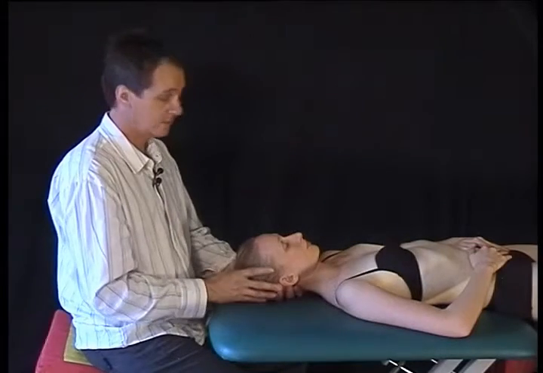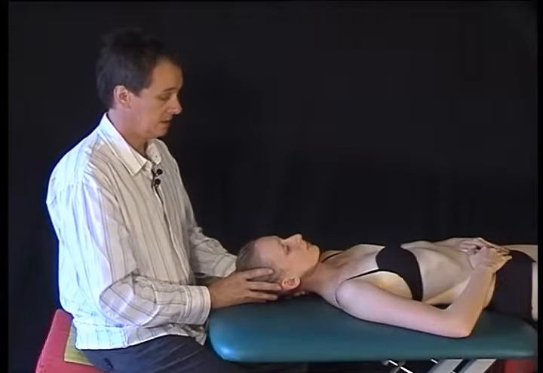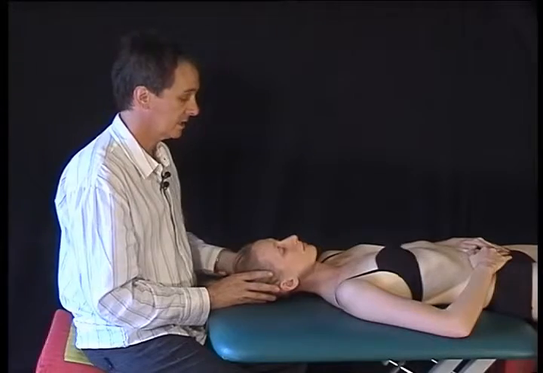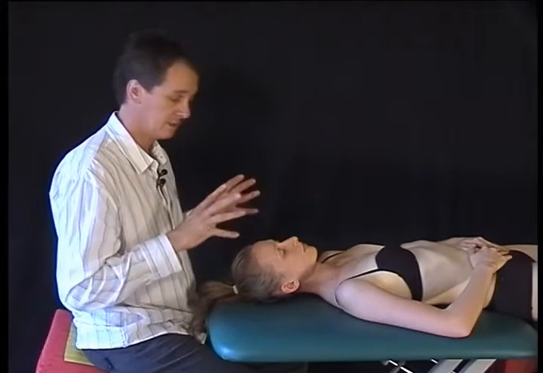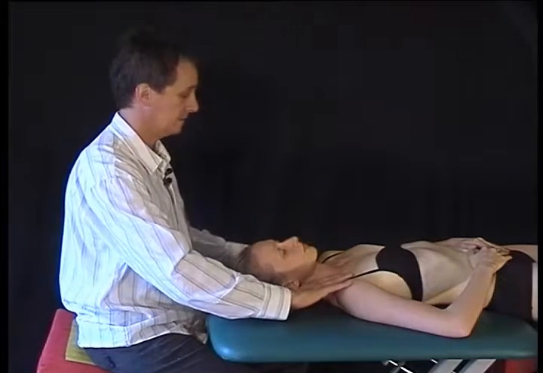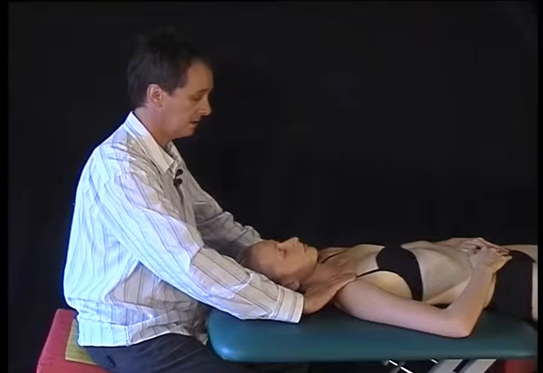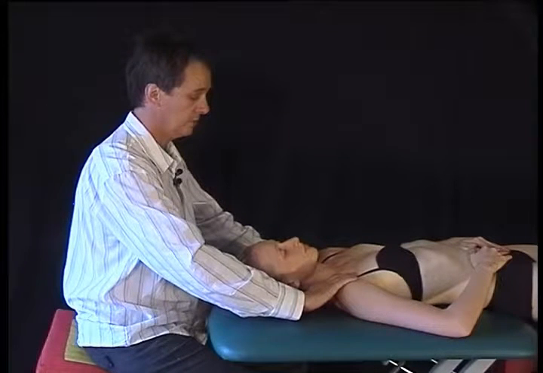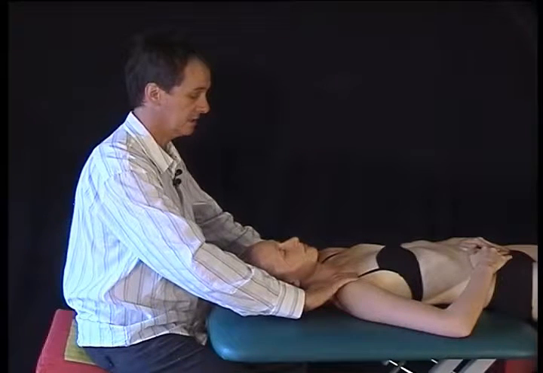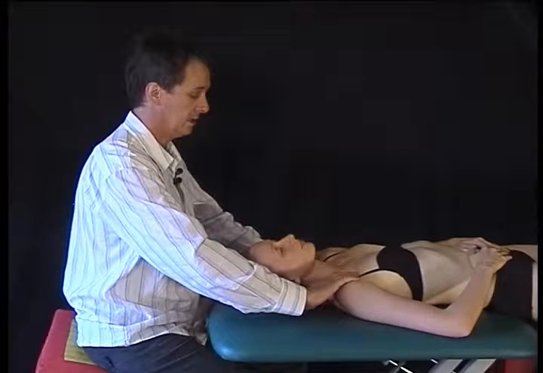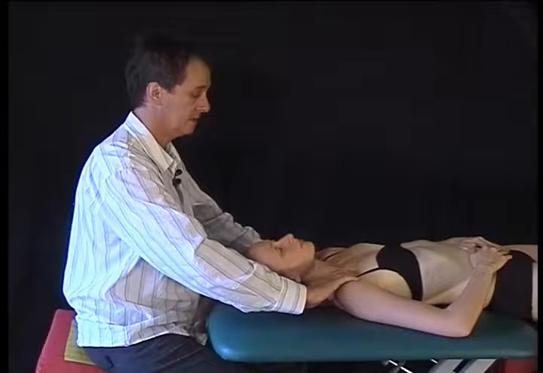And once I've got some good response built there, and by that I'm saying that I've got a palpable feeling of soft tissue release, the rib is feeling more pliant, more responsive, then I might engage my client in a little bit more active movement. So that could be as simple as just lifting the chin up and then rolling away to the other side.